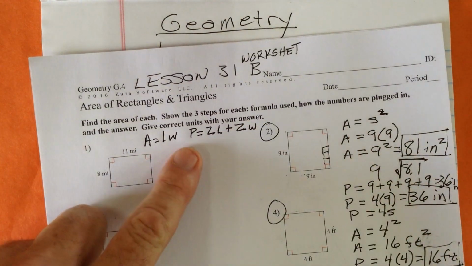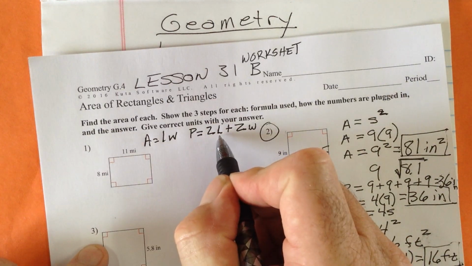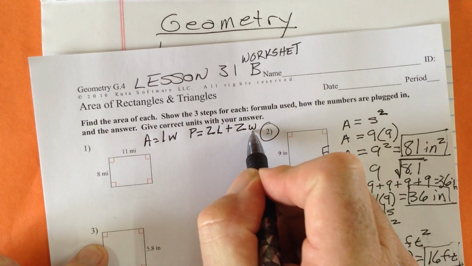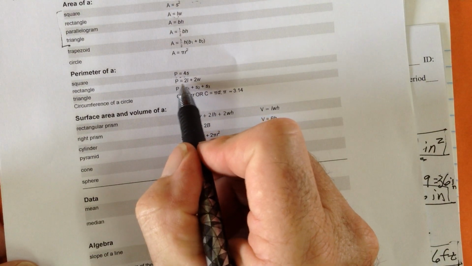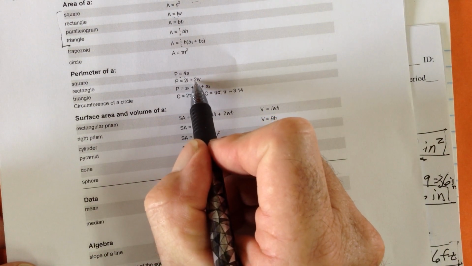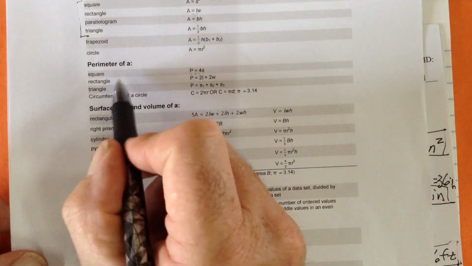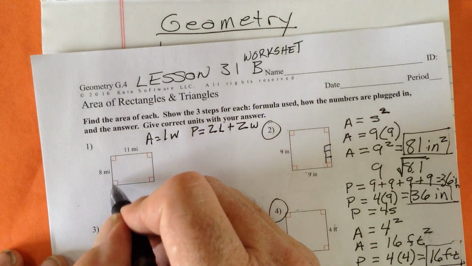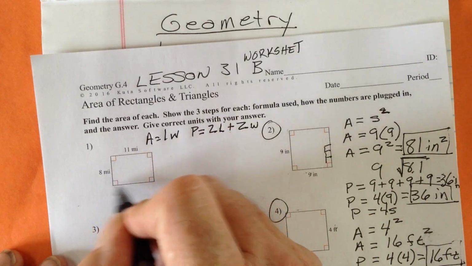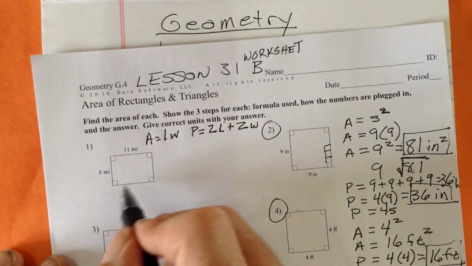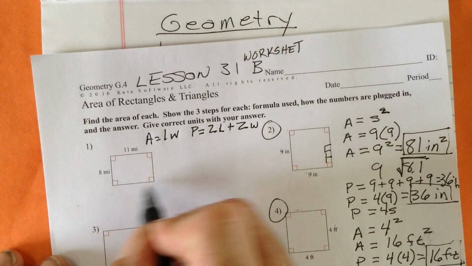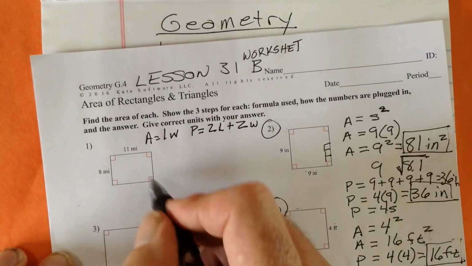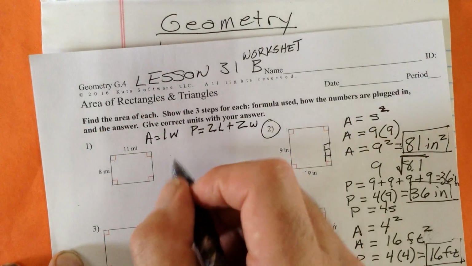And then the perimeter equals 2 times the length plus 2 times the width. That's what they have right here. That's what 2L plus 2W stands for with the perimeter of a rectangle. So the area is the space inside, and the perimeter is the distance always around the outside. So it's very similar to the square.